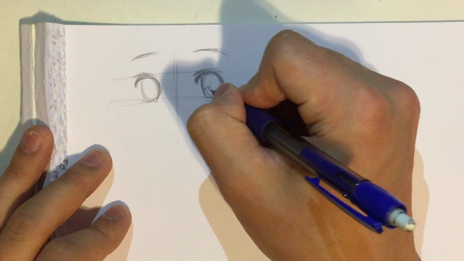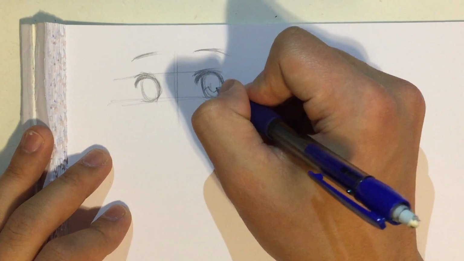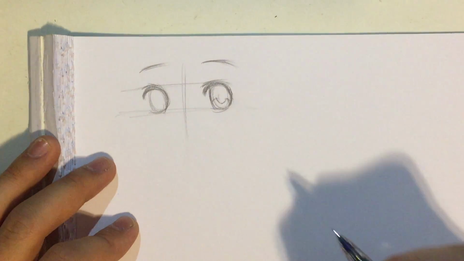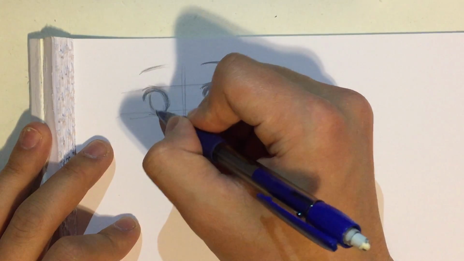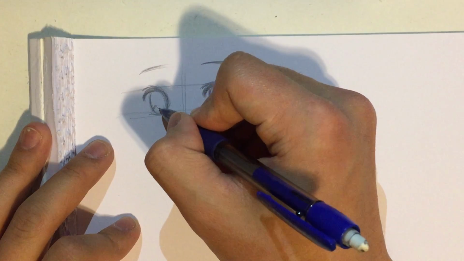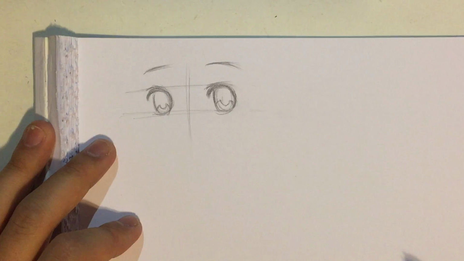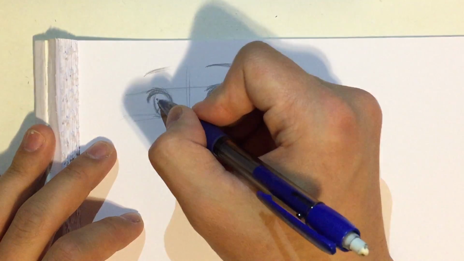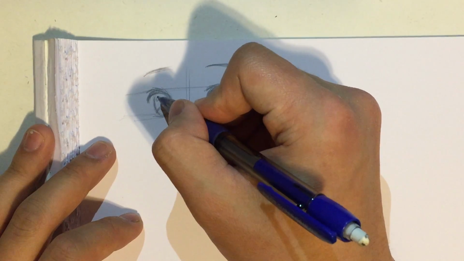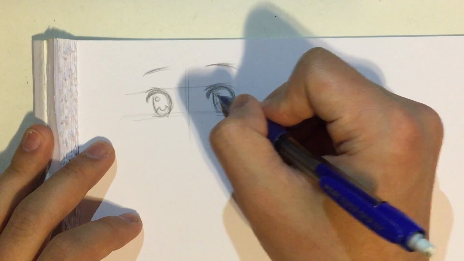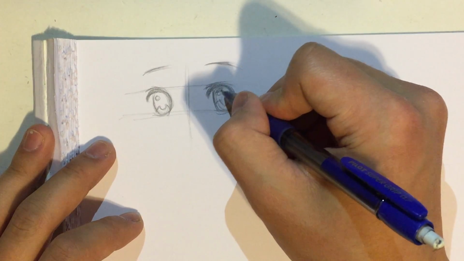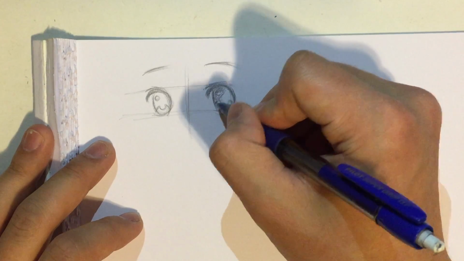But by the way, let's go ahead and draw the shadows. Shading of the eyes, there are tons of ways to do it, and for this tutorial I'm going to do something like this, for this eye specifically. Okay, so I give it a small dot.